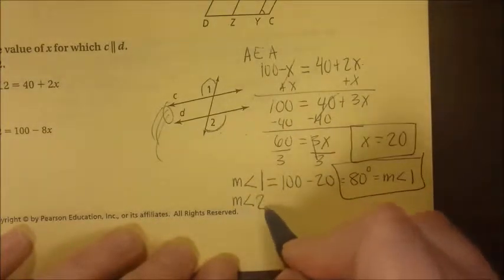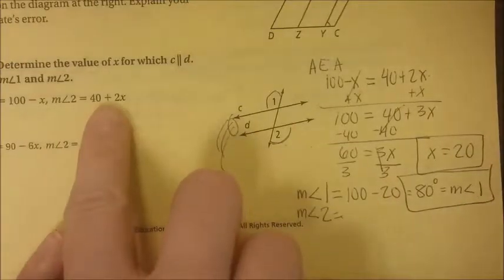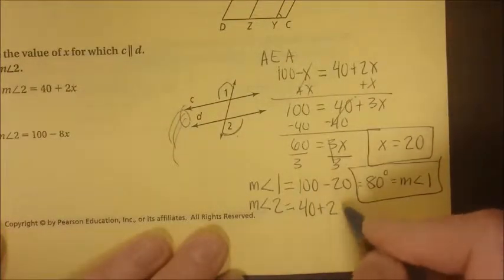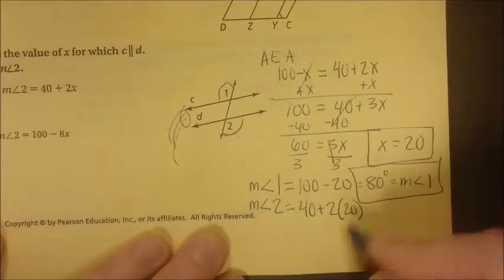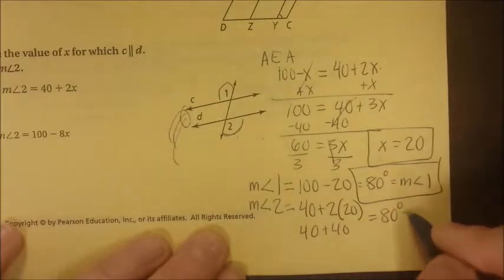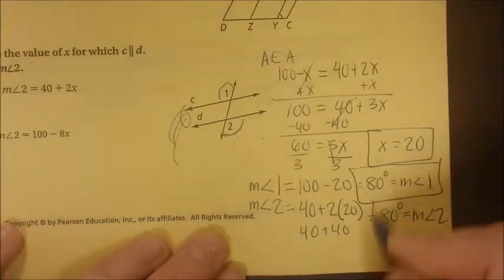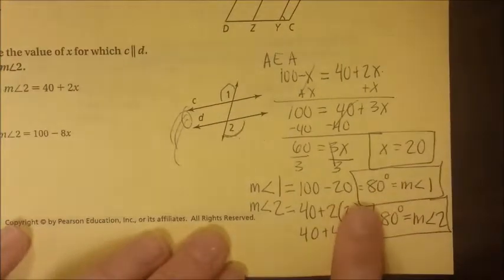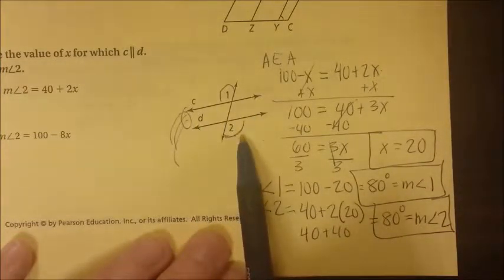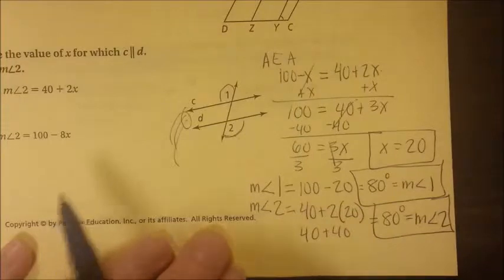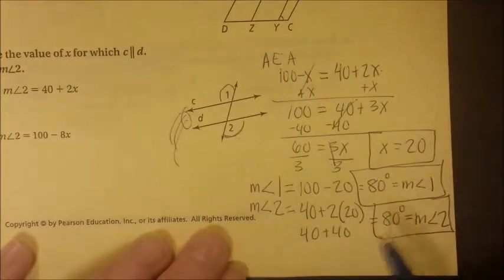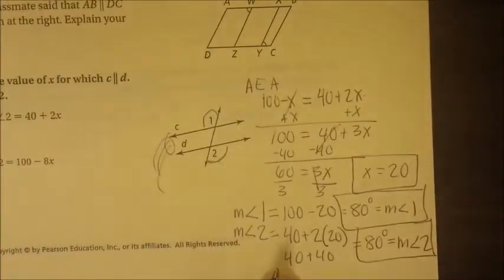Same thing with angle 2. Angle 2 is 40 plus 2x. 40 plus 2 times, but our x is 20. I get 40 plus 40, which also equals 80 degrees. Interesting. Why do these both equal 80 degrees? Well, if C and D are parallel, then 1 and 2 have to be congruent by AEA. And that was our goal, was to make these two parallel. So we had to make angle 1 and 2 congruent, which is why they are both 80 degrees.